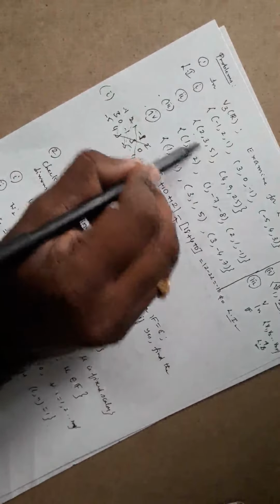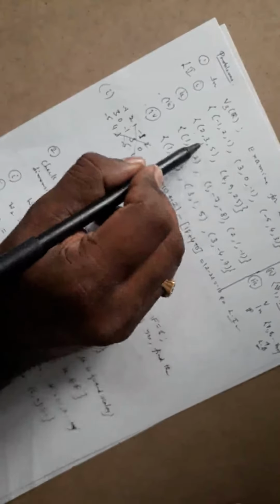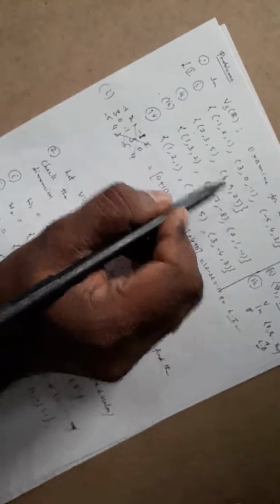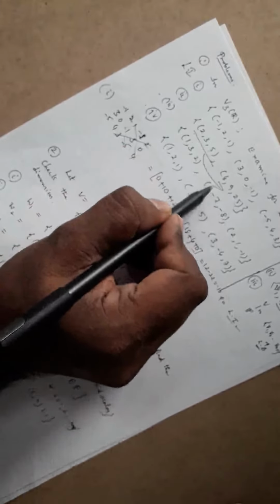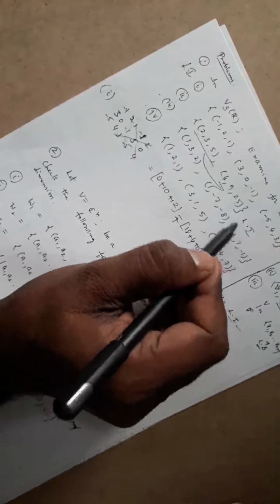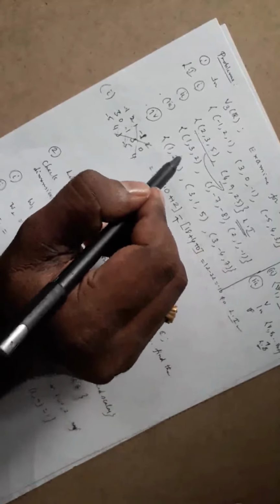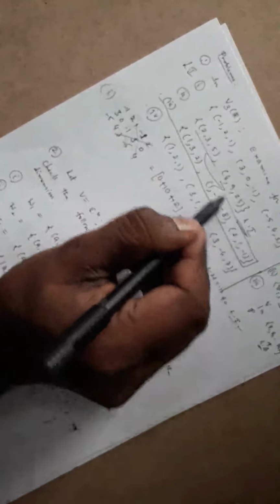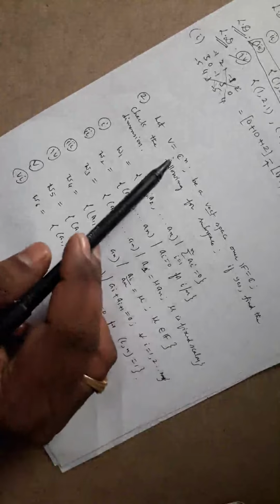This one, look at this, only two vectors are given, 2, 4 is there, 3, 9, 5, 25. This is not a scalar multiple of this, so it is linearly independent. Again check for this using the same way. You will get linearly dependent. You will get the determinant 0. For this also you will get the determinant 0. So it is linearly dependent. Kindly try these two.